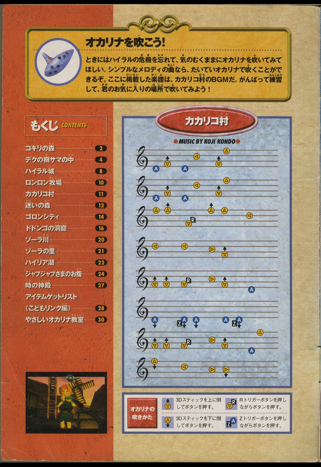Let's play the ocarina sometimes, forgetting the dangers of Hyrule, and playing the ocarina as you please is nice. If it's a simple melody, you can play it on the ocarina. The sheet music presented here is the Kakariko Village BGM. Practice hard and try playing it in your favorite place.